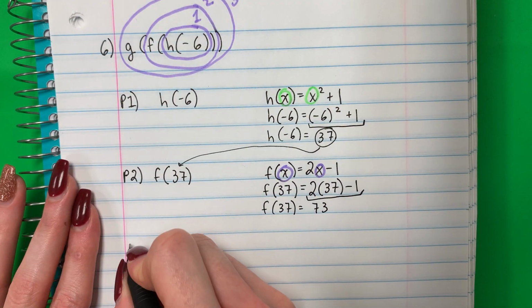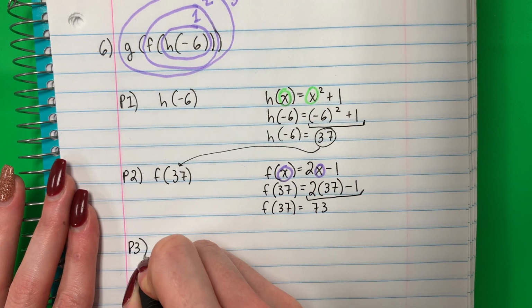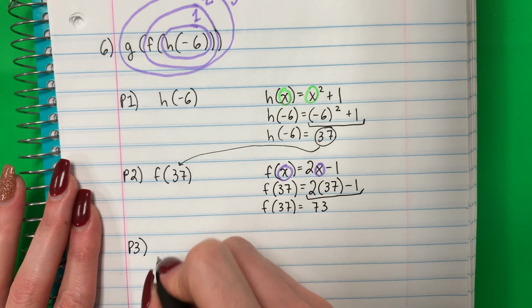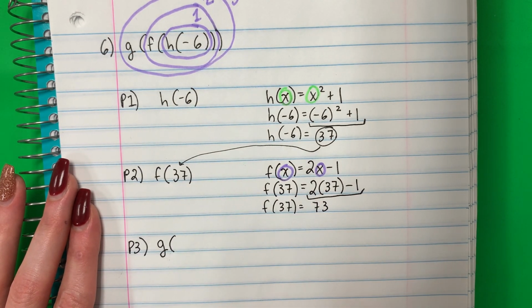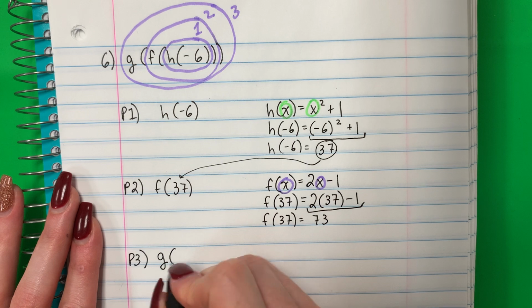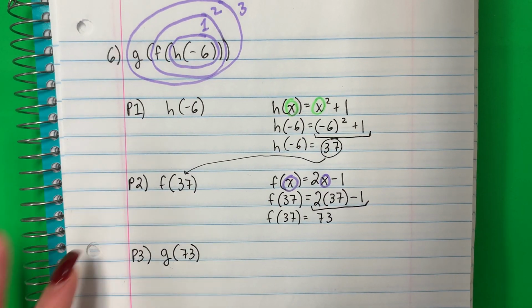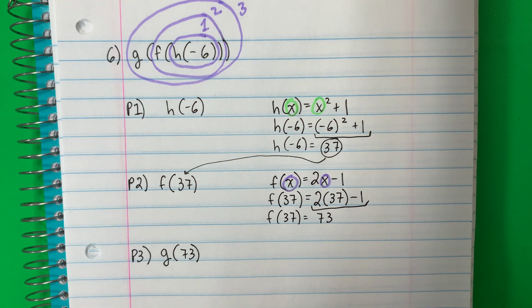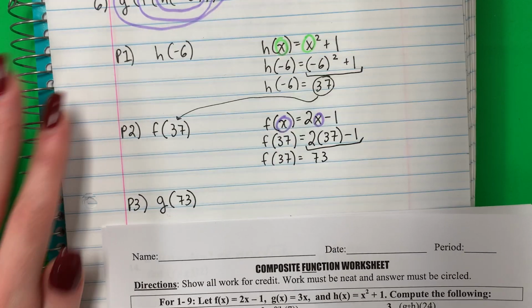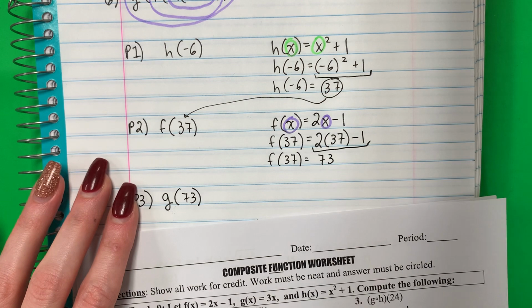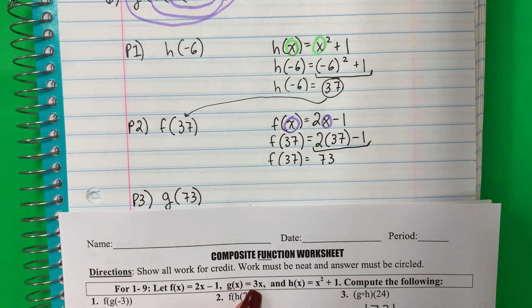Last part, última parte, part 3, is over here, the G. G of what? G de qué? 73, 73. Let's go ahead and find the equation for G. ¿Cuál es la ecuación por la G? It's over here. G of x is 3x.